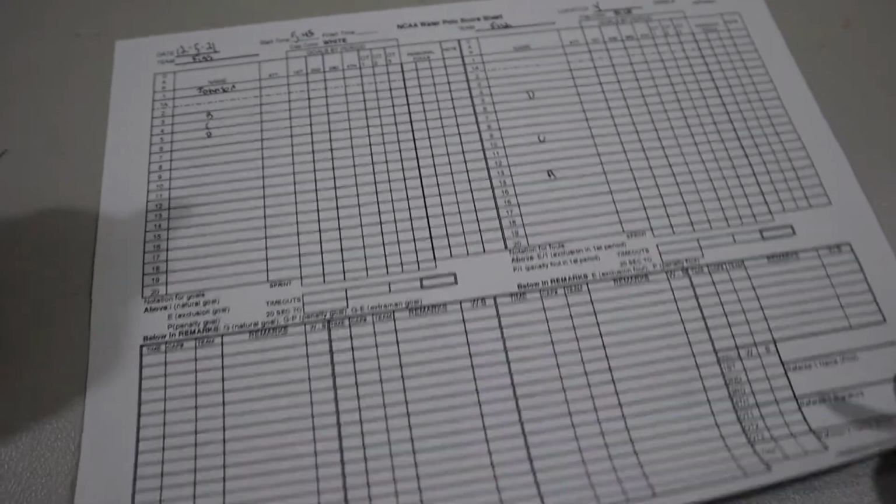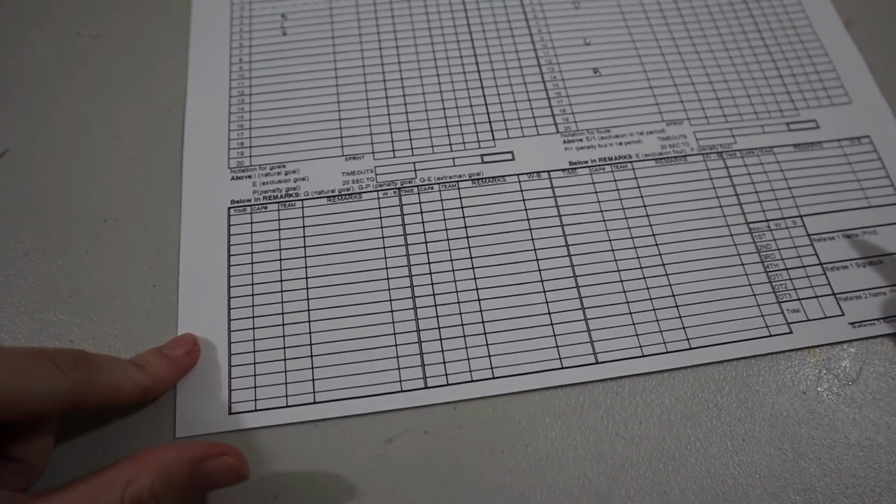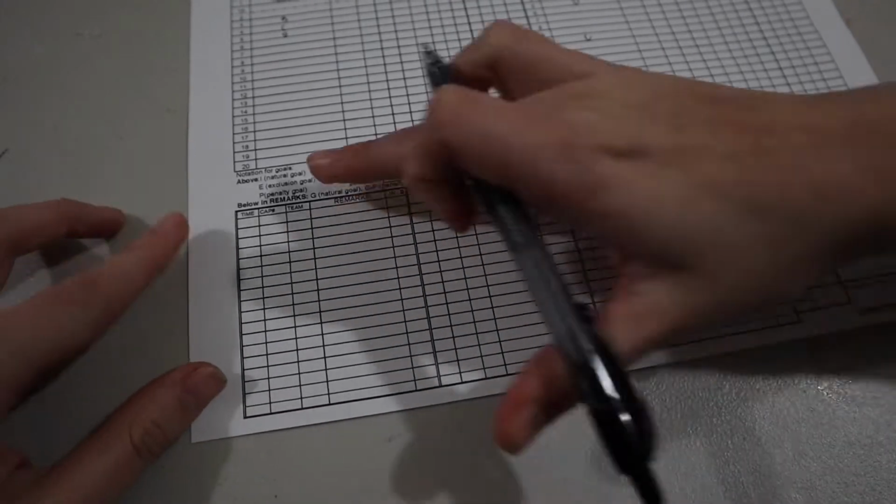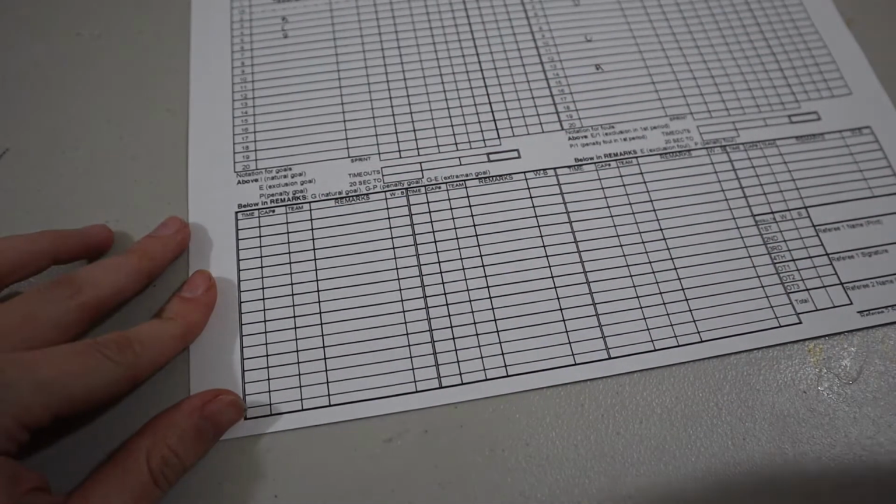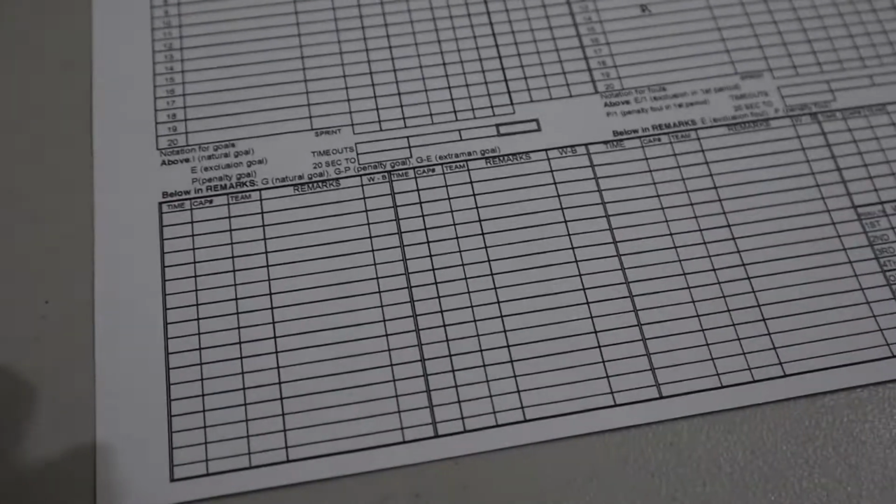So now the real thing to focus on is the remark section. This section down here has lots of different columns that all repeat. So I'm going to zoom in on this first column so we can really see what I'm writing in this. This is as the game is going on. Once the game starts, you just watch the game, and anytime one of the major events happens, either some sort of goal or some sort of penalty or exclusion, this is when you're going to put it. Those fouls and the goals are really the things you're watching.